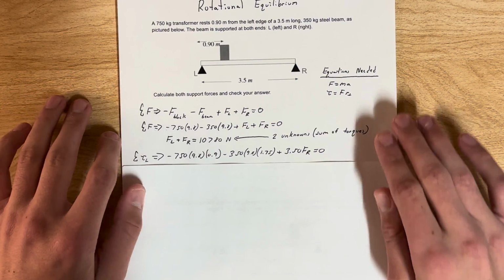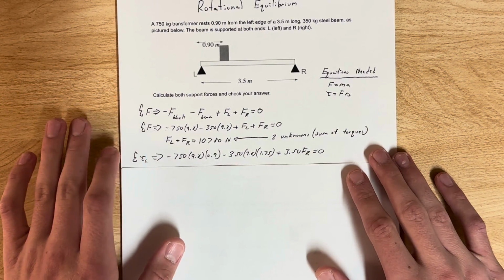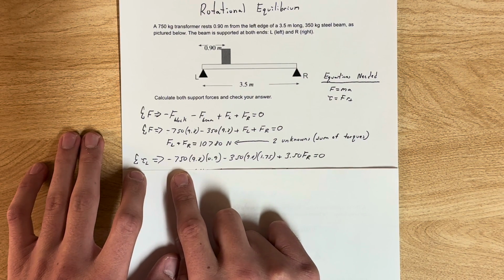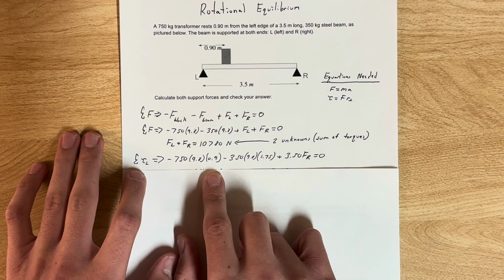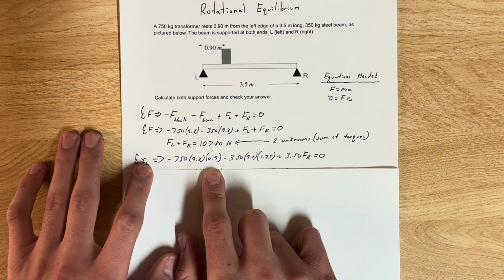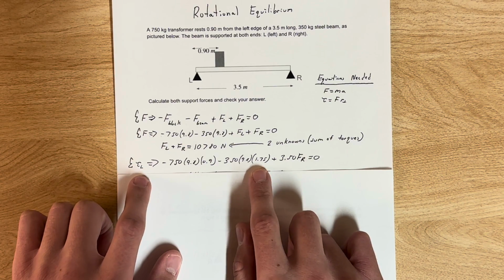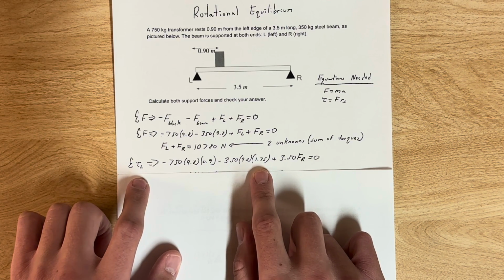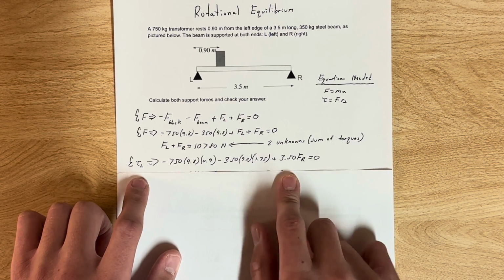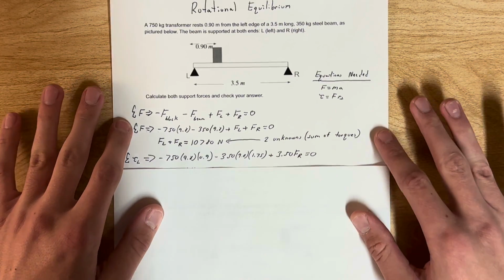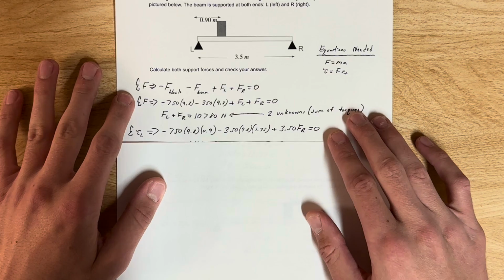And so to start this problem off based off the sum of the torques, I did the mass of the block times acceleration due to gravity times the distance away it is from the left end. And then I did this for the other one because gravity acts at the center of the beam. And then I did the force of the right one, which is 3.5 meters away. And I set them all equal to 0.